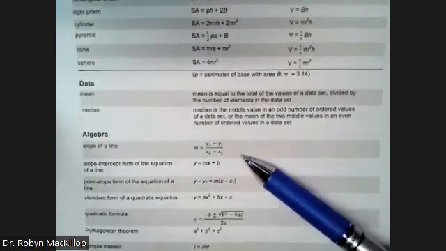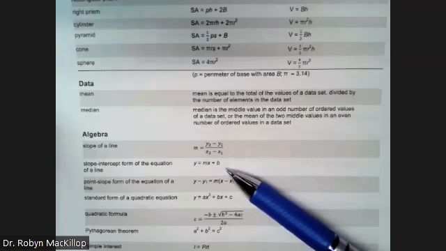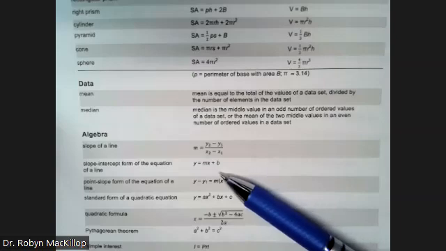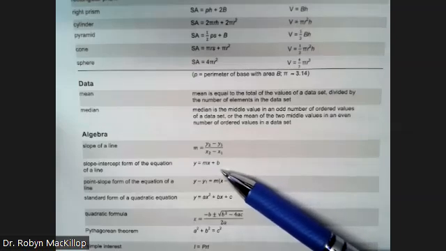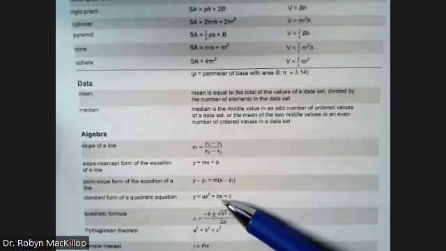And then 2 weeks ago, we did slope of a line, the y2 minus y1 over x2 minus x1. Last week, we did slope intercept form. This is the most common. Today, we're going to do point slope form, but then I'm going to go back to slope intercept form because you can do everything with this formula. Standard form of a quadratic equation, we'll do those in a few weeks.